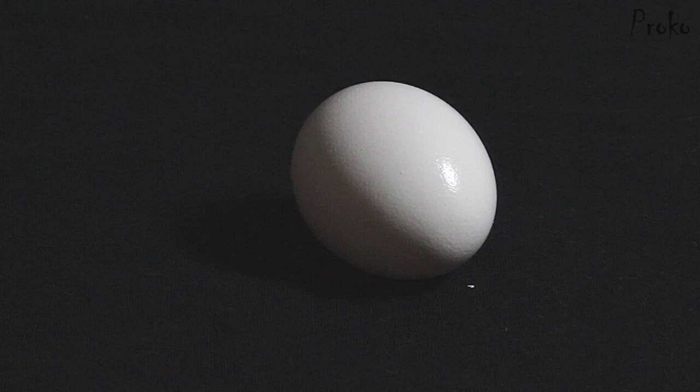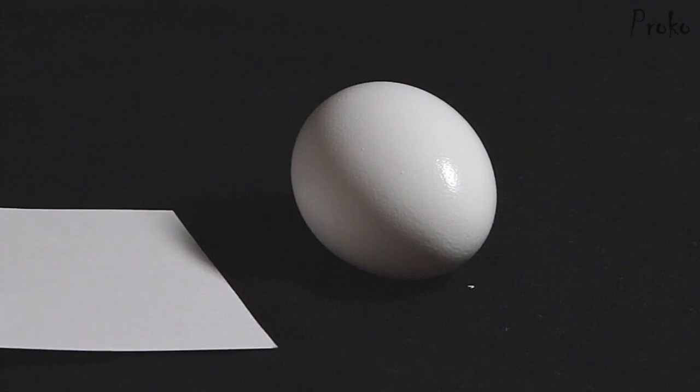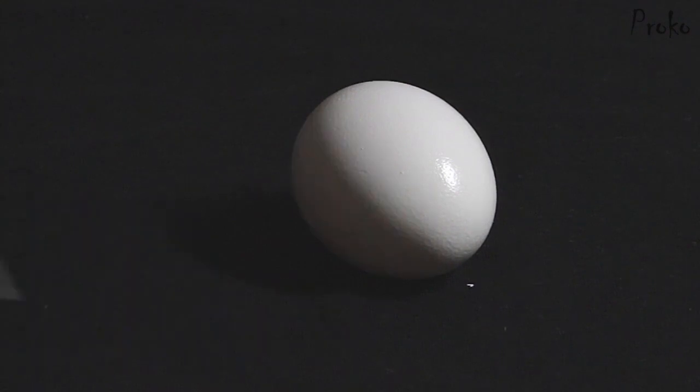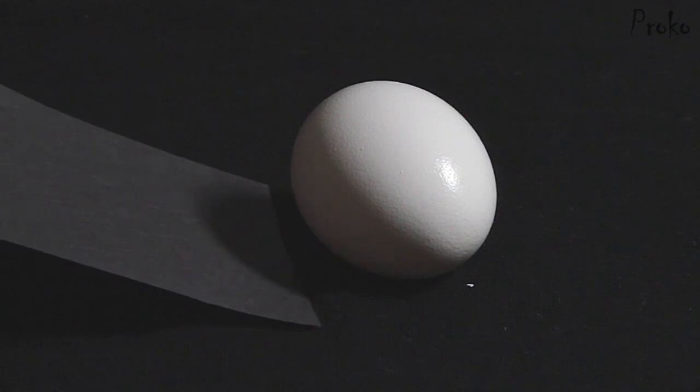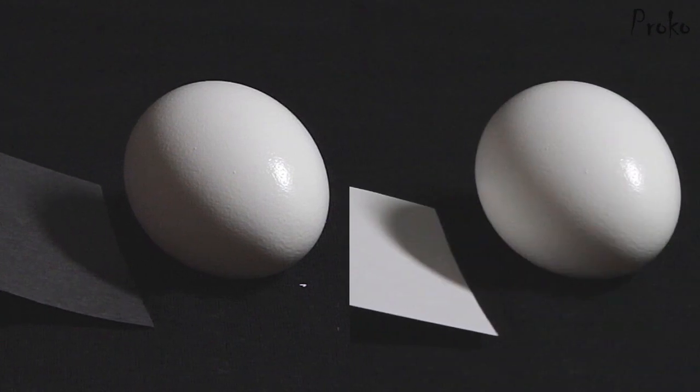Sometimes you won't see the core shadow at all, only if there is something on the shadow side to reflect back enough light to create a visible difference in value. This dark piece of paper reflects less light than the white paper. You can see a drastic difference in the value of the reflected light.